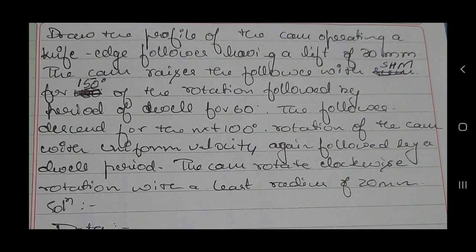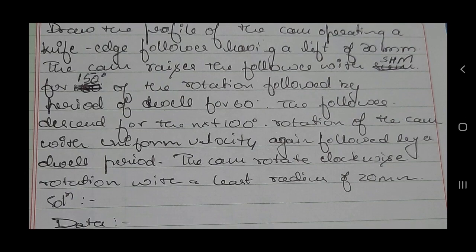What is the meaning of it? It means a complete circle having 360 degree of rotation. Yes or no? First is the rise of the follower, 150 degree. Next, dwell of 60 degree. 150 plus 60 becomes 210 degree. The follower comes to its initial position in 100 degree. 210 plus 100 is 310 degree. 360 minus 310 means the remaining angle is how much? 50 degree. That is what is specified. Instead of specifying the 50 degrees, it is specified as again a dwell period. That is 50 degrees, the dwell period.